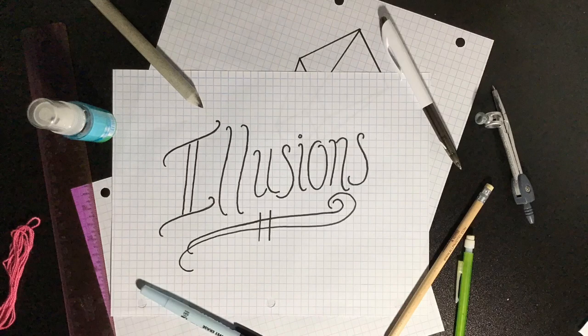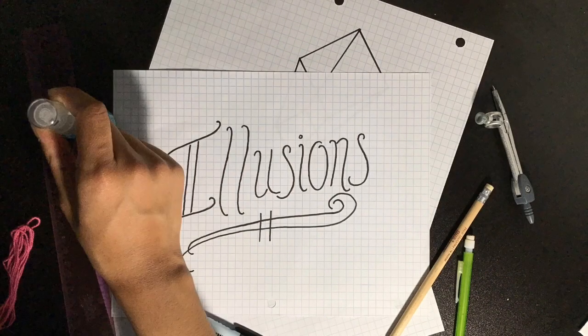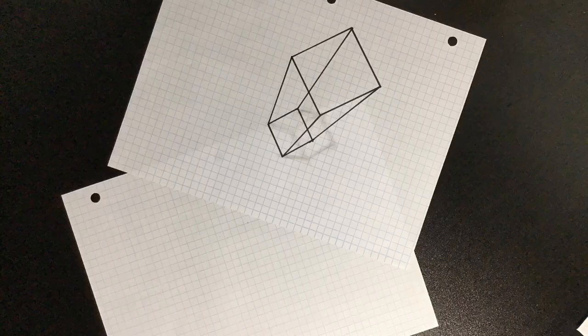Illusions are an everyday part of our world, so let's discuss some simple ones and I'll give you a couple more detailed ones later on. This content is most suited for ages 10 and up. Take a look at this.